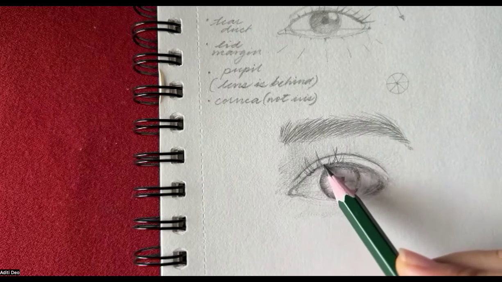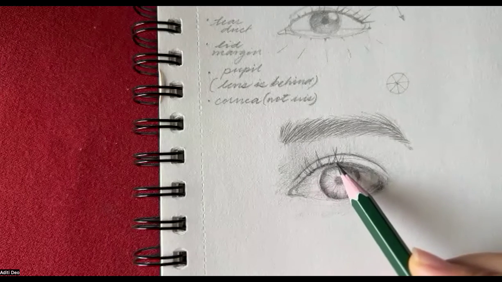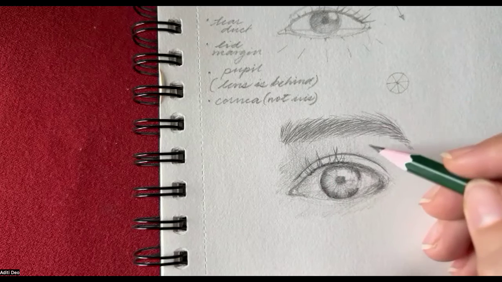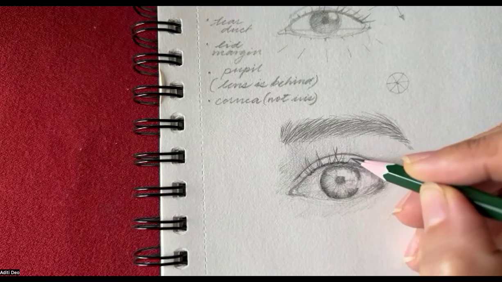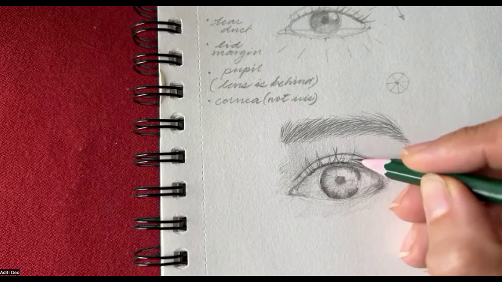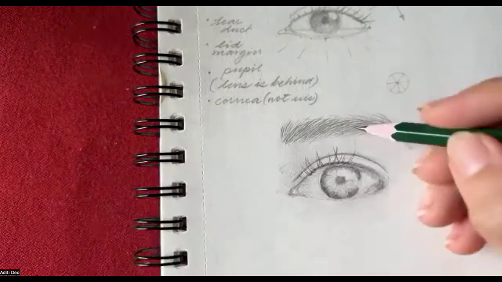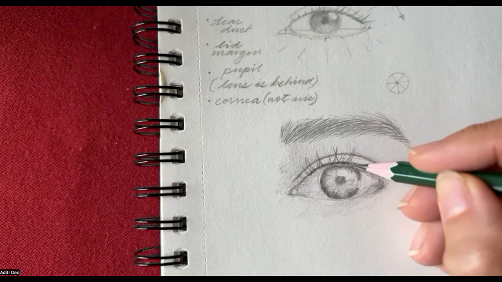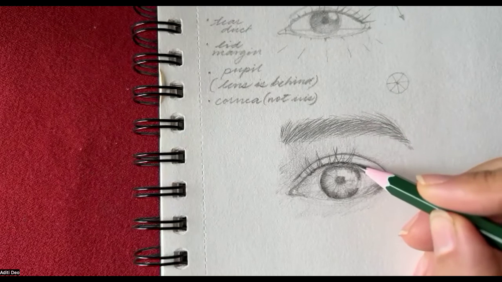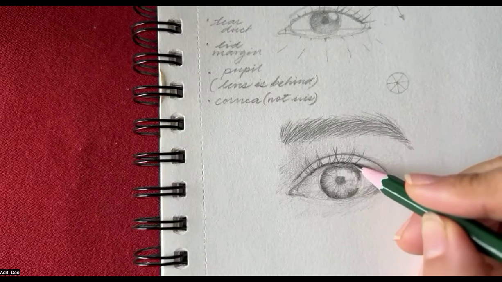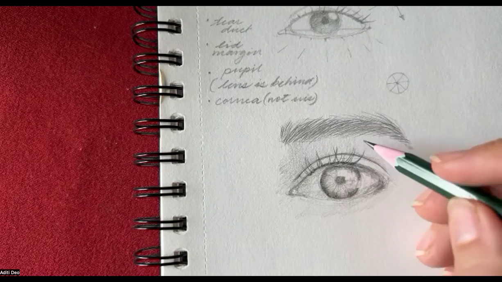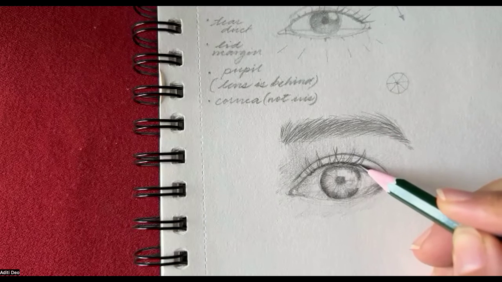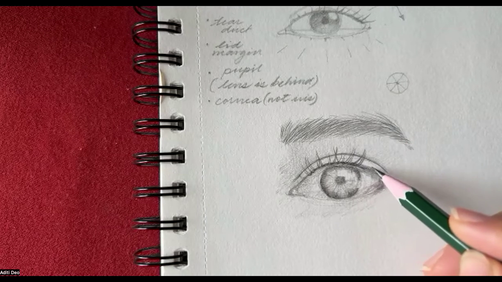So here, making that thick dark line is useful because our lashes don't all start from just one point. That will look ridiculous. They will be in layers. So some you see higher, some you see lower. And this will then make a nice canopy of lashes on top of the eye.